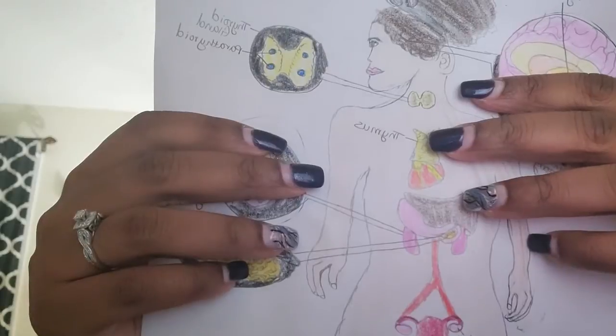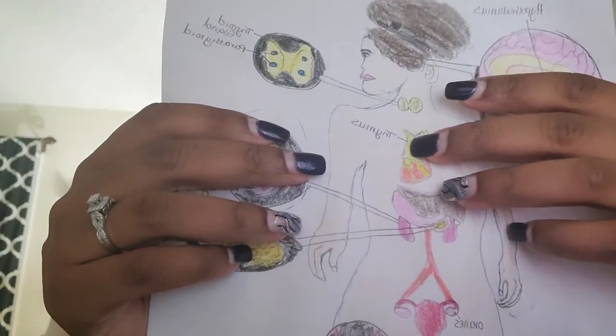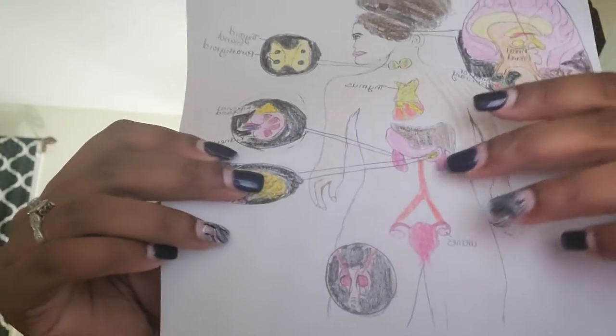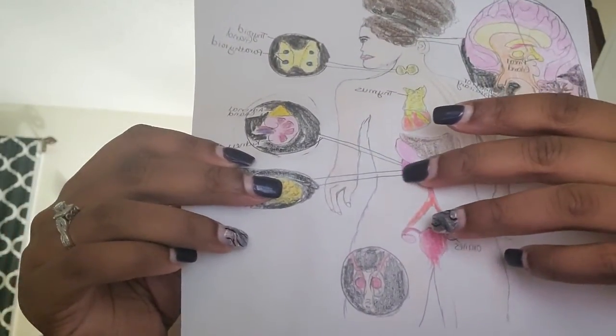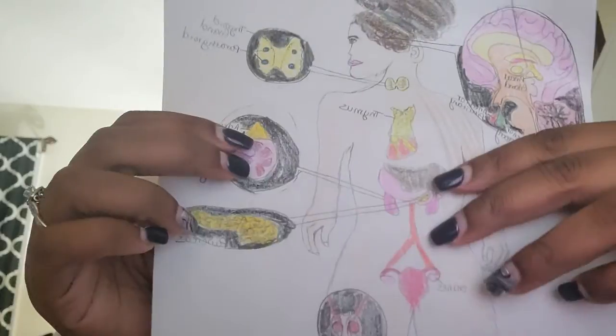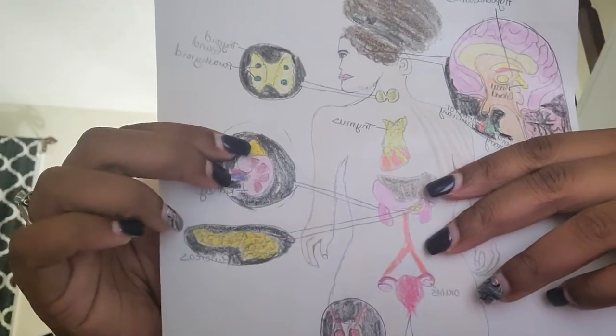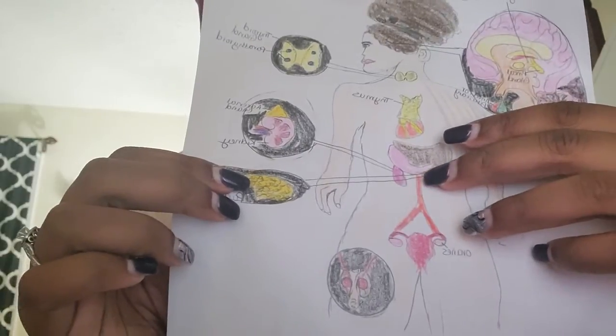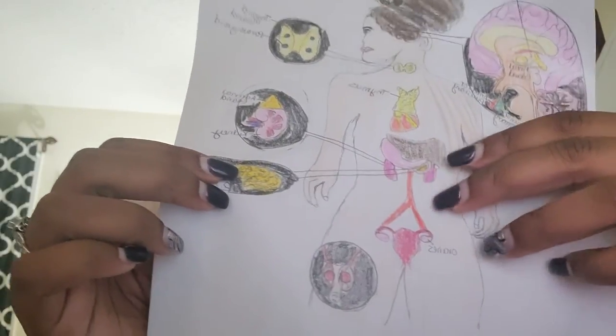Then we have the thymus, which is here, kind of located in the chest above the heart. And then the two kidneys here, which has our adrenal gland located on top. Then we have our pancreas, which is below the stomach.